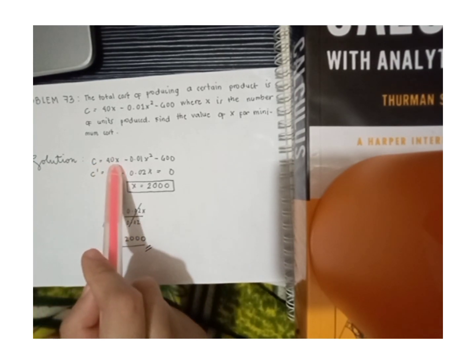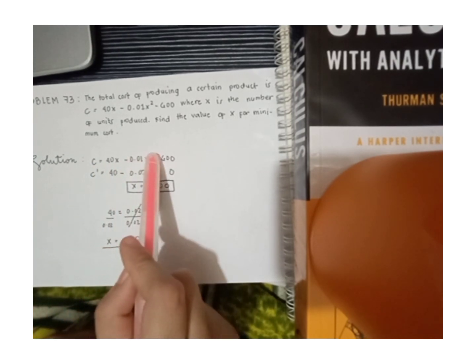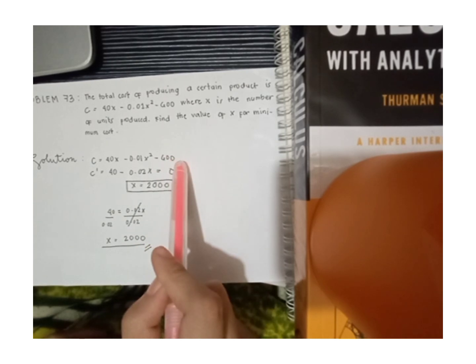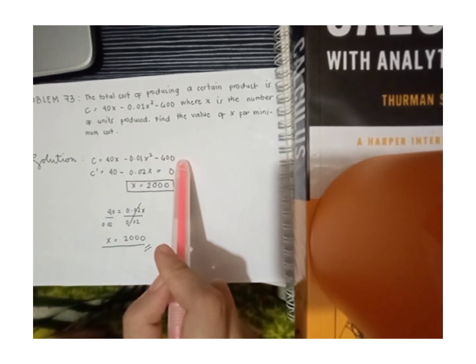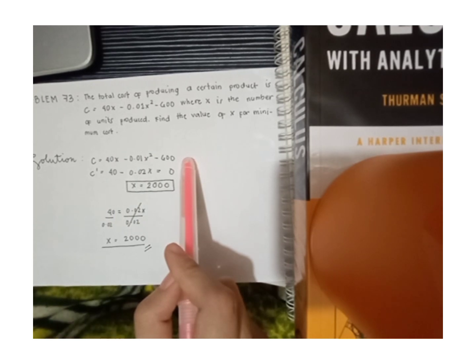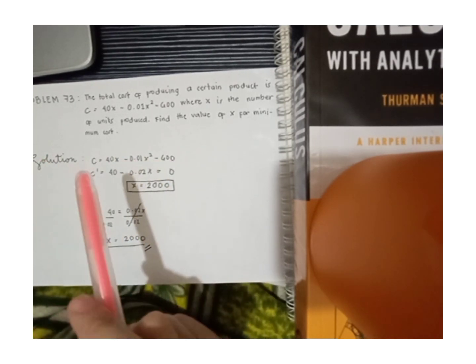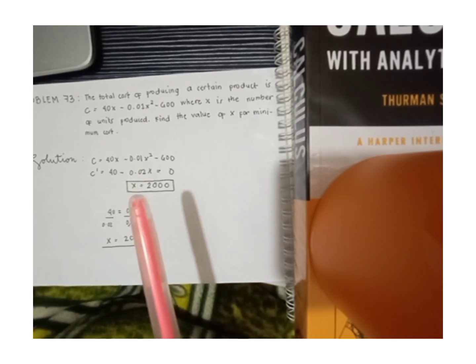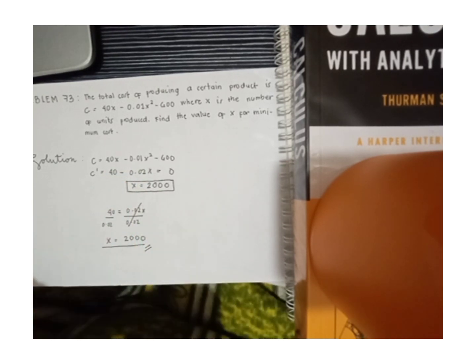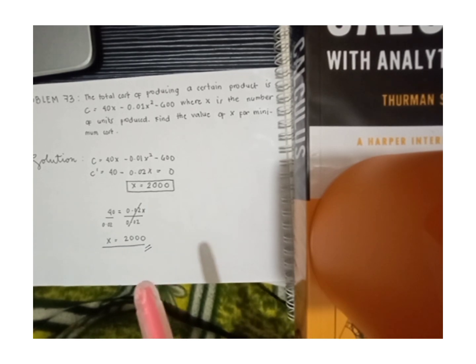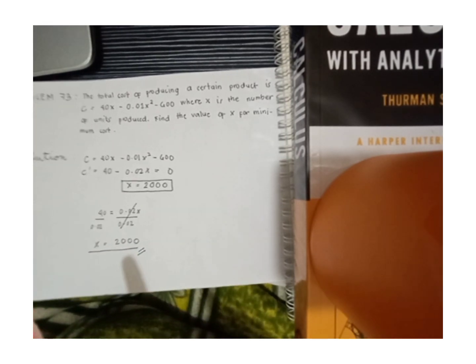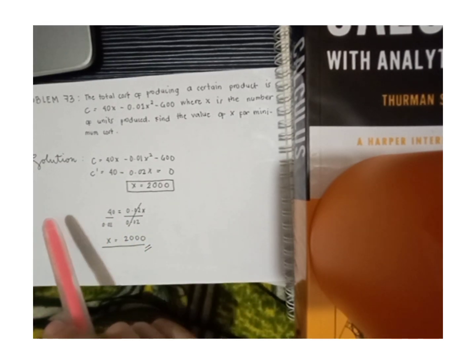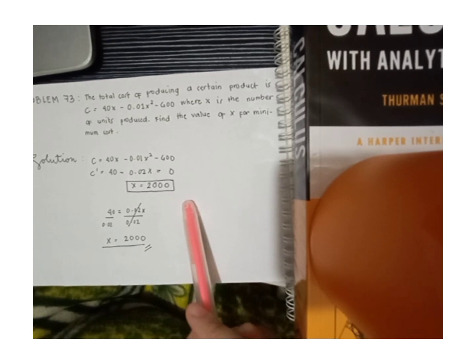C = 40x - 0.01x² - 600. So we all know that this equation is a quadratic equation in terms of x. And C represents the total cost, where x is the number of units produced. Again, our goal is to find the value of x that minimizes the total cost. So second, we have to differentiate the cost function.